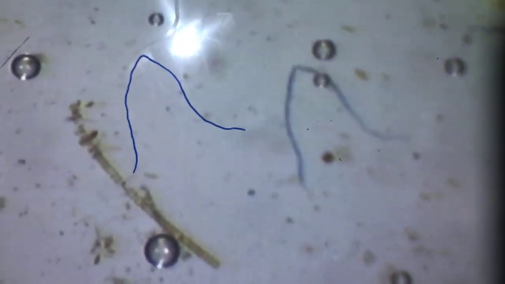All right, let's take a look. I'm under the scope. I see some little organisms kind of moving around. Let's see. Yeah, so if I were a little organism moving around in this plankton sample and I swam into that, oh, hello. If I swam into a microfiber, what might happen to me?